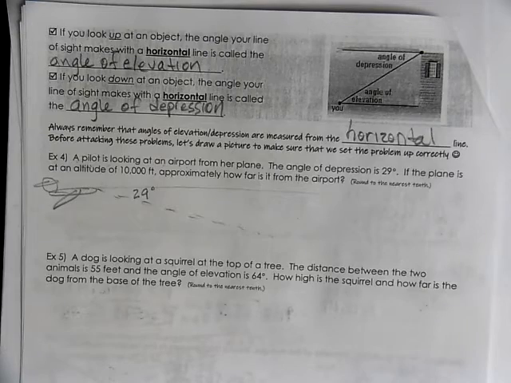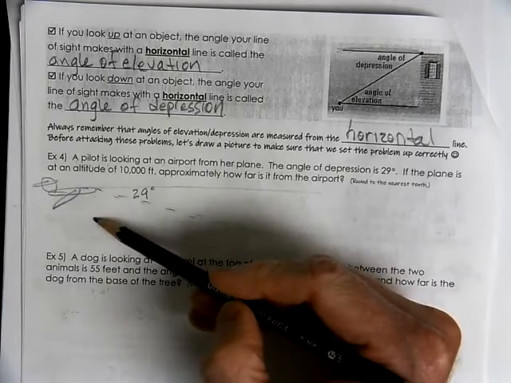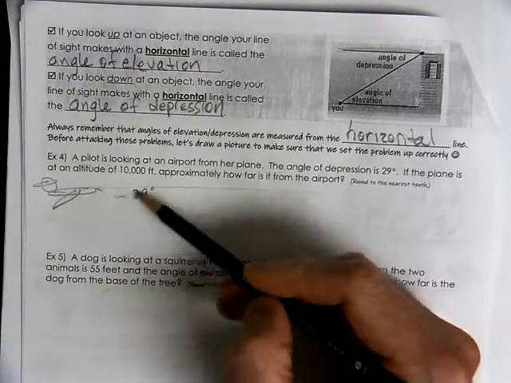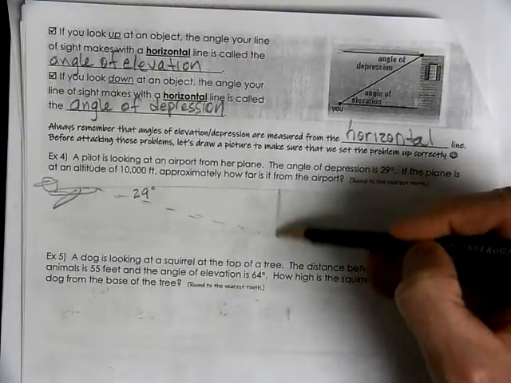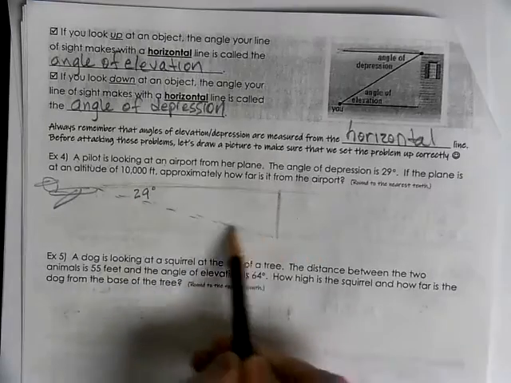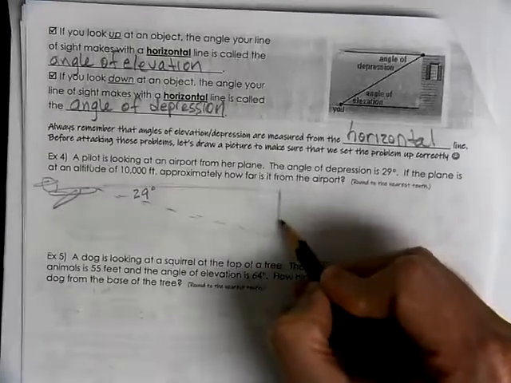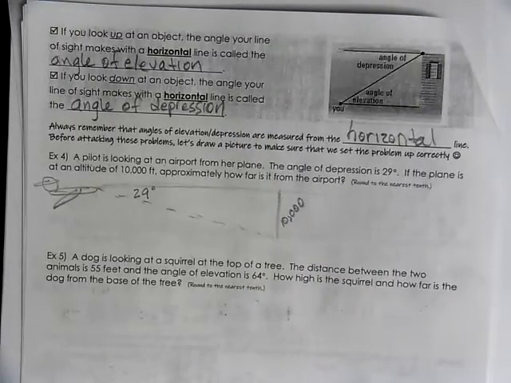If the plane is at an altitude of 10,000 feet, so you could use 10,000 here, but then 29 is not in that triangle. You could also use 10,000 here, and the 29 is inside that triangle. How far from the airport?